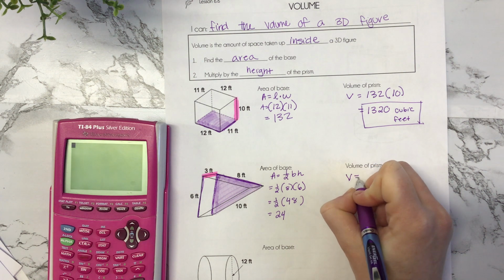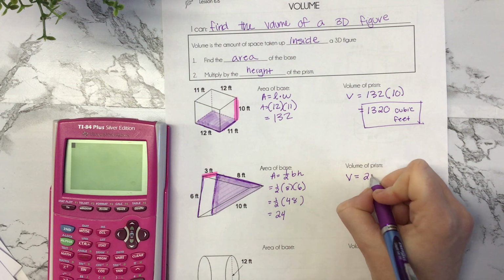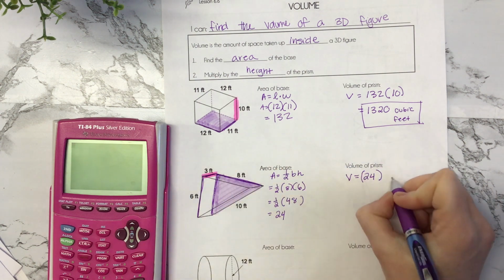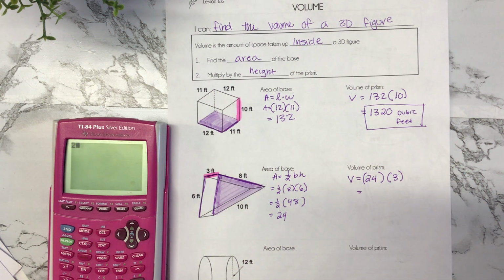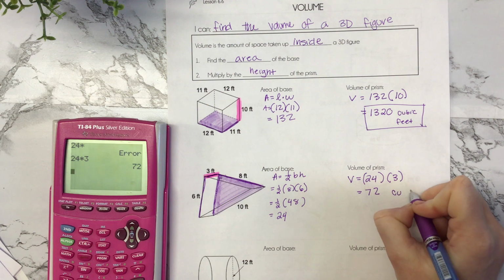So for my volume, I take the area of the base, 24, and I multiply by the height of the prism, 3. And we get 72. And again, cubic feet.